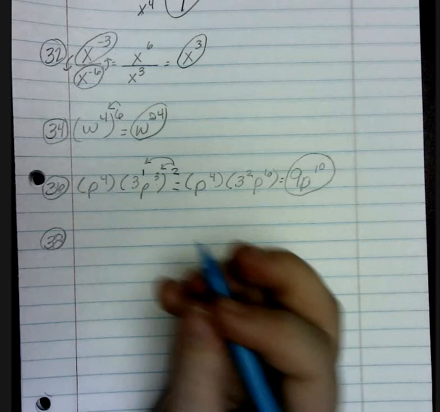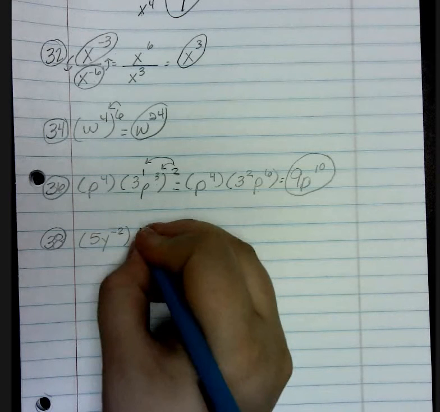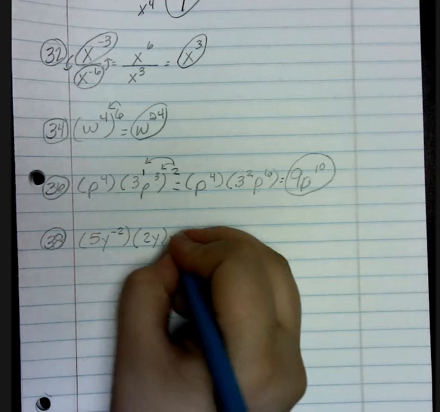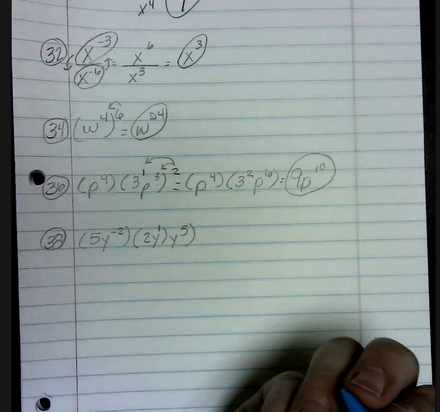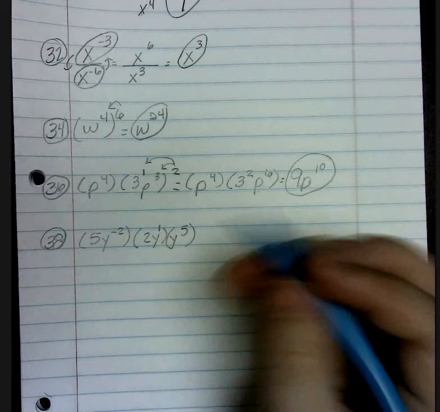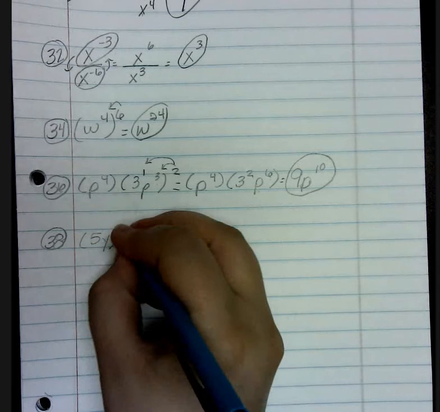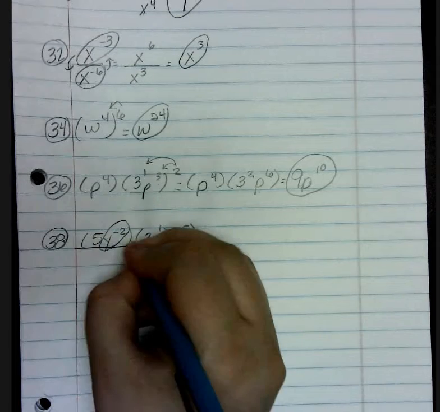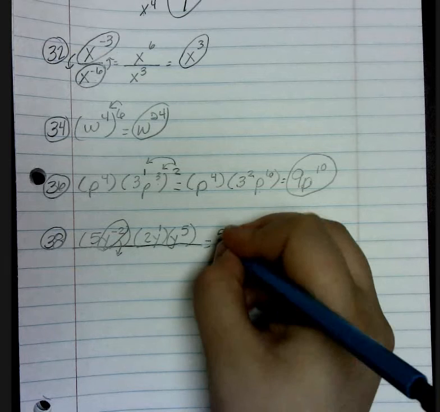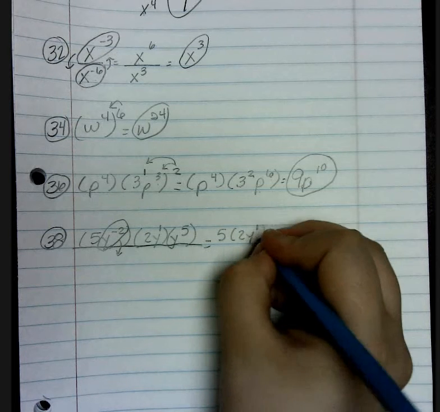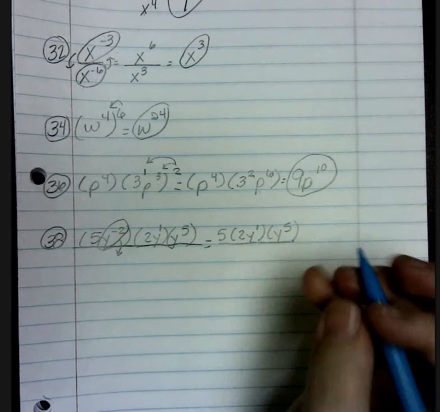Number 38 says I've got 5y to the negative 2 times 2y times y to the 5. That y is understood to have an exponent of 1. And I'm going to go ahead and multiply the 5 times 2. Well, no, I won't do that first. I'll actually go ahead and move my negative exponent just so that's out of the way. So it's going to go down to the bottom. So I'm left with 5 times 2y times y to the 5th all over y squared.